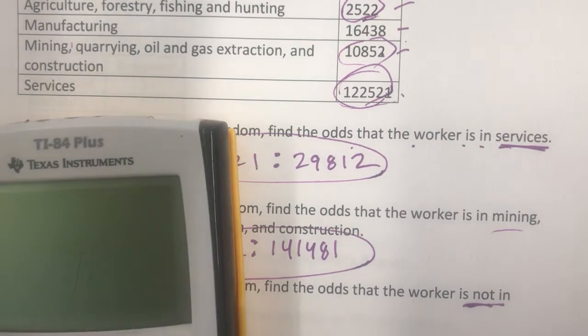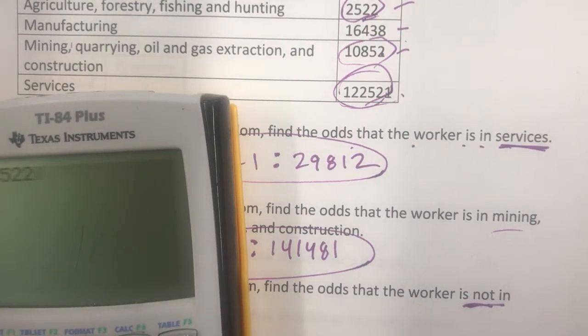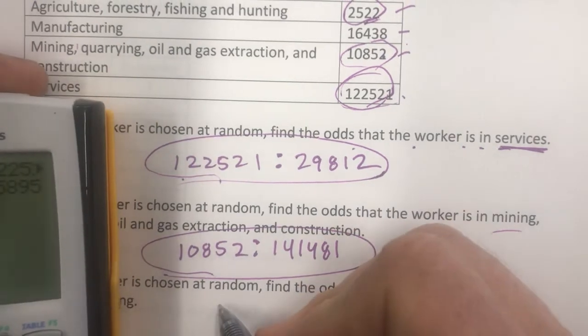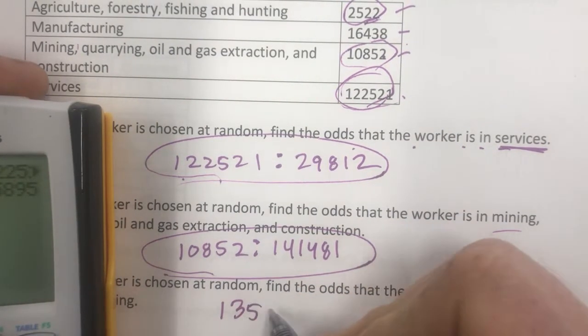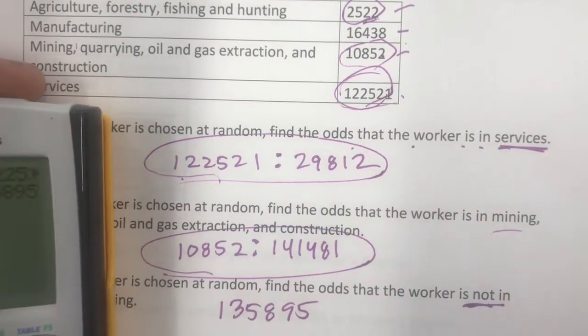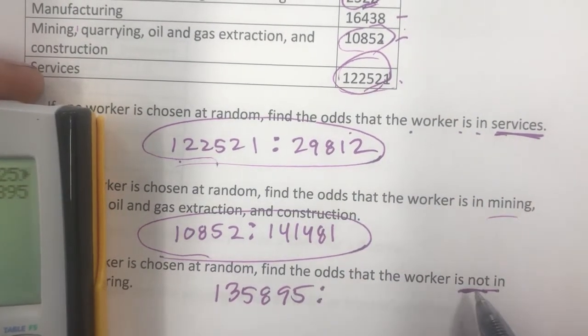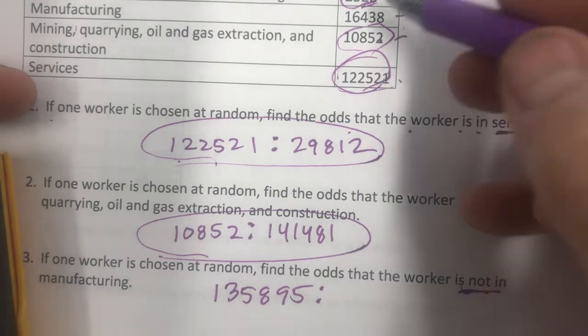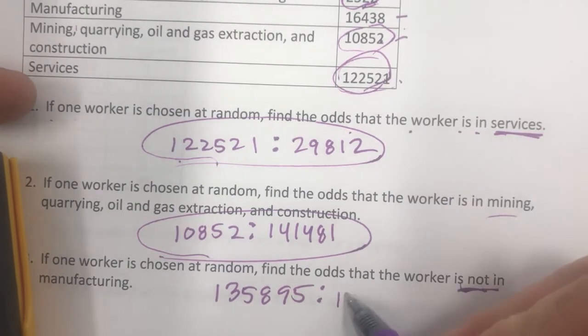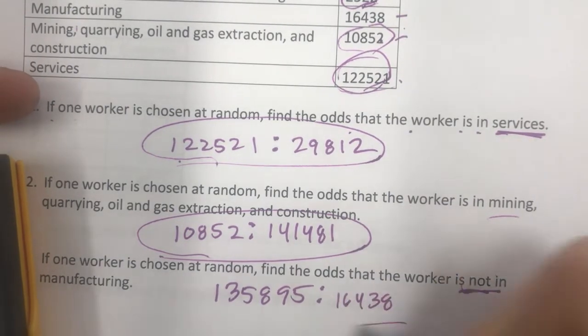All right, so 2522 plus 10,852 plus 122,521. All right, here's what's favorable. Okay, now what's unfavorable is that they are in manufacturing, which would be this number right here, 16438. And there's my odds.